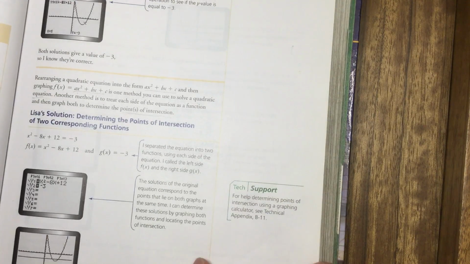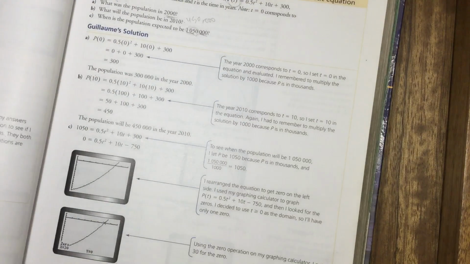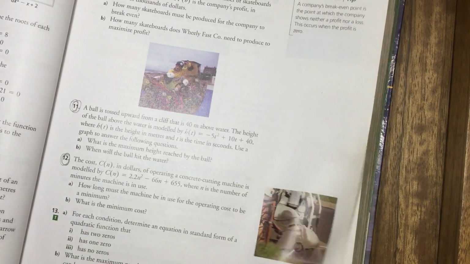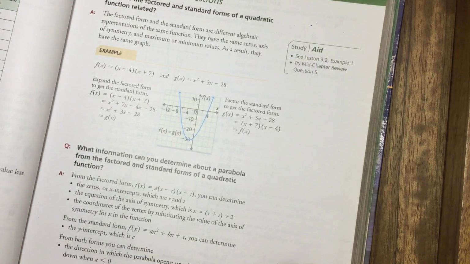So we're just calculating the zeros of the graph. So it is easier for us to identify the x-intercepts and vertex, so we can draw a perfect parabola, right? And that's pretty much for chapter 3.3. And that's basically all of them.